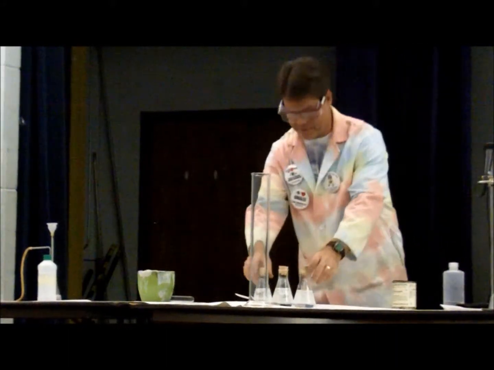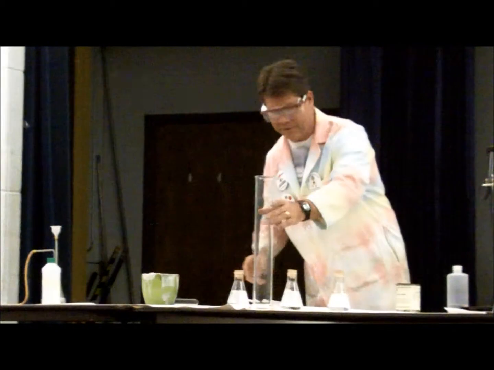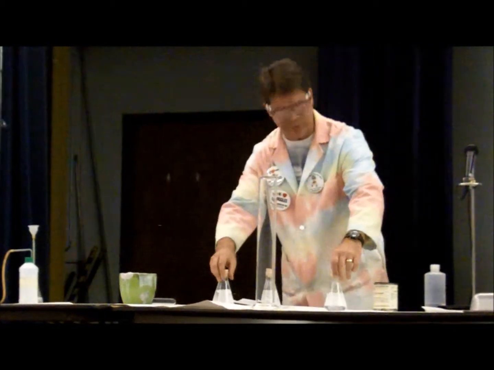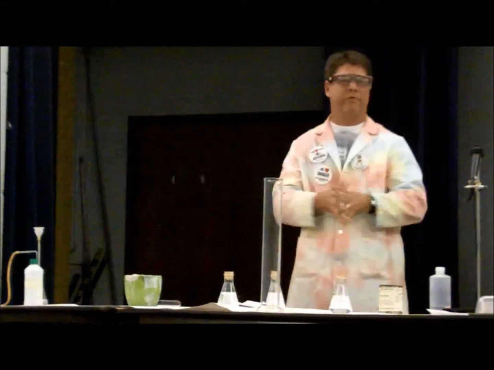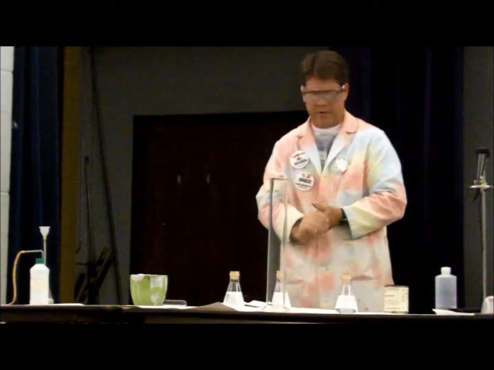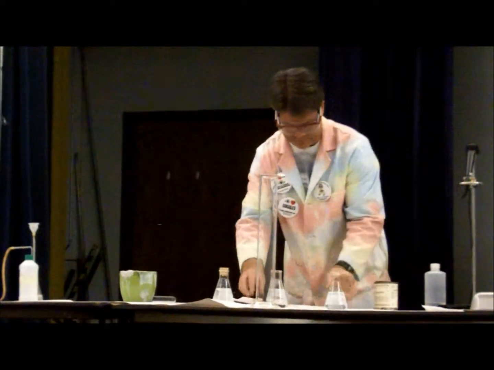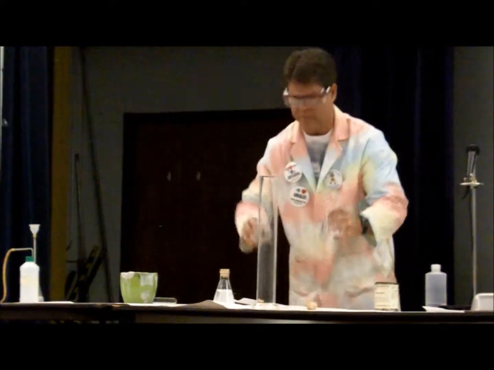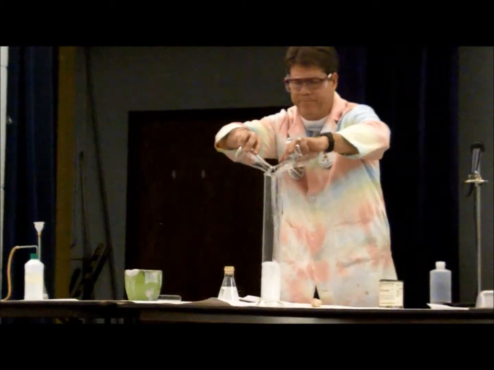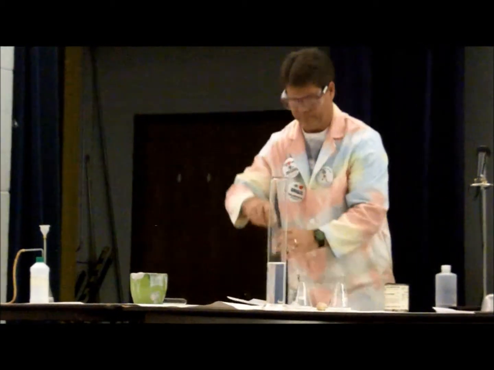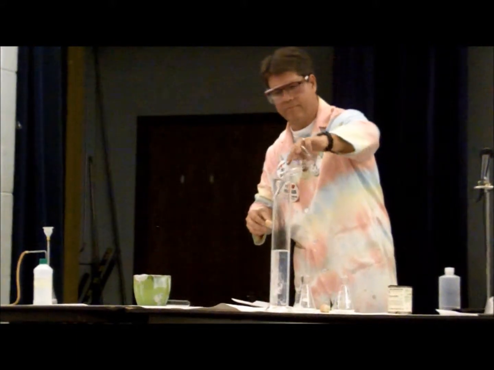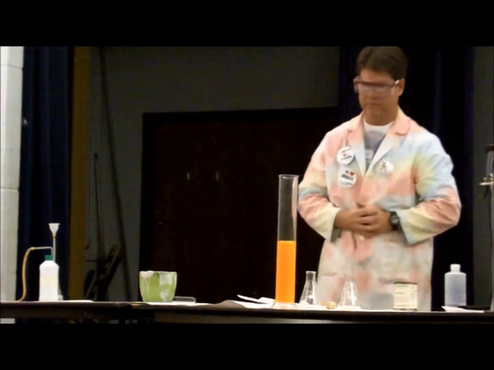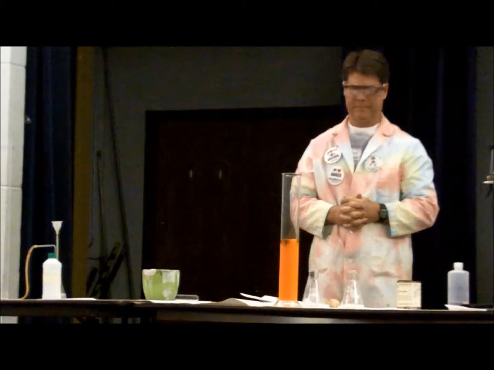And this one has nothing to do with combustion. It's just purely for entertainment. What I'm going to do is make 2 compounds in a row from these clear solutions, and both those compounds won't dissolve in water, and they also have some interesting colors. So let's take a look and see what they're going to tell us. There you go. Happy Halloween.